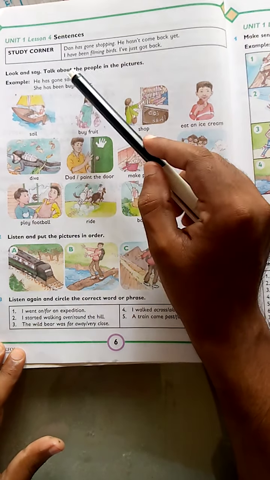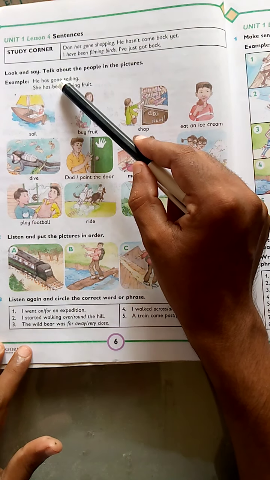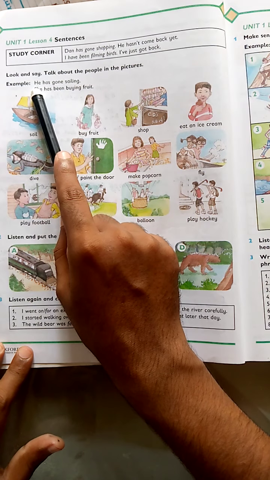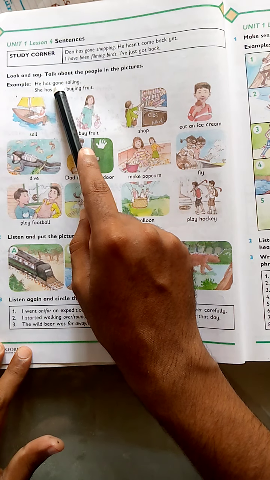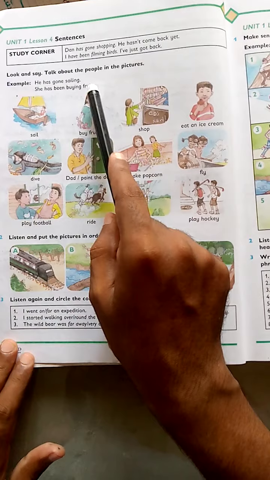So here the sentence has the helping verb has and the past participle form of a verb. He has gone sailing.